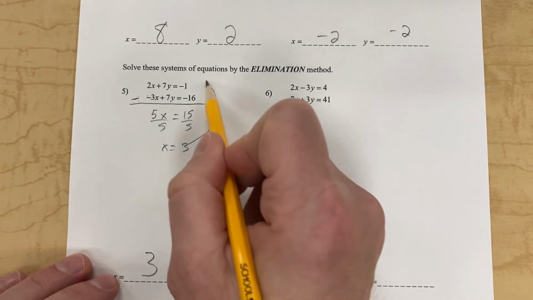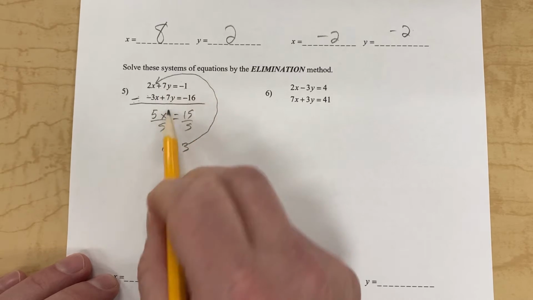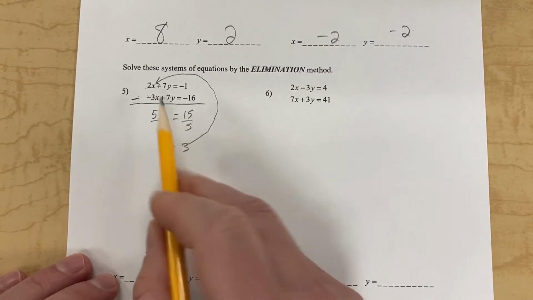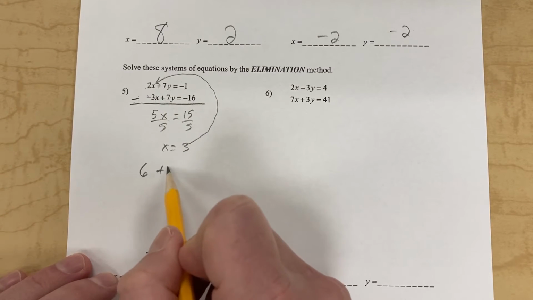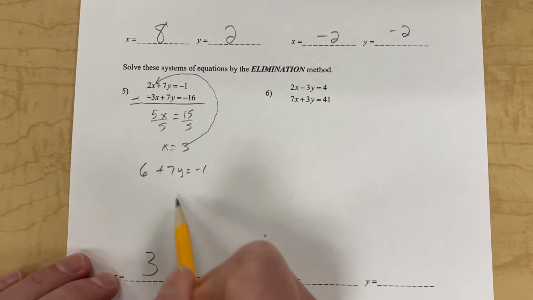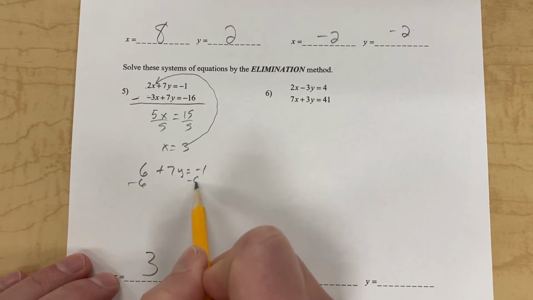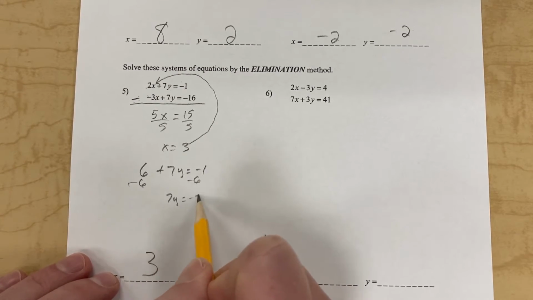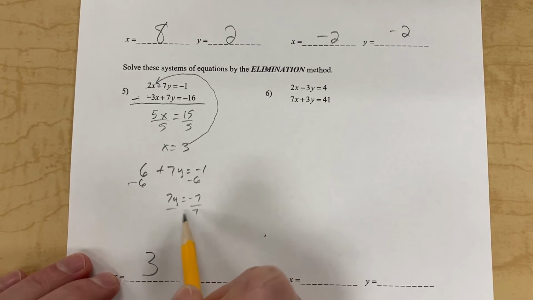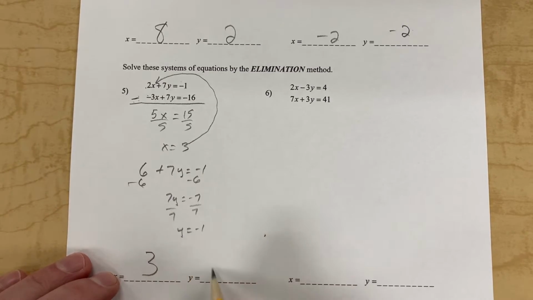Okay. Take that 3, put it back in for x. We're going to go 2 times 3. 2 times 3 is 6. All right, we're going to subtract 6. 7y equals negative 7. And then we're going to divide, and we get y equal to negative 1.